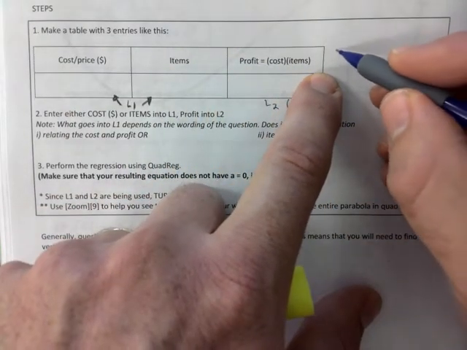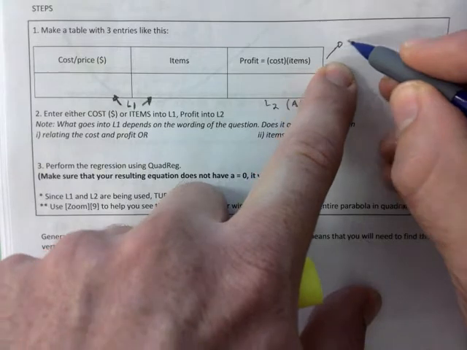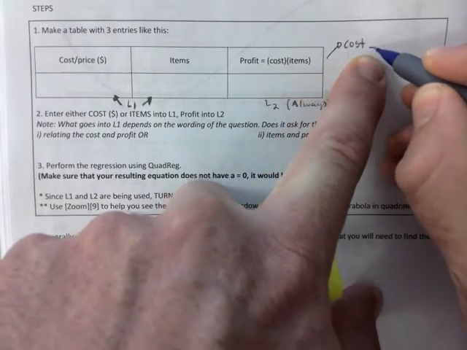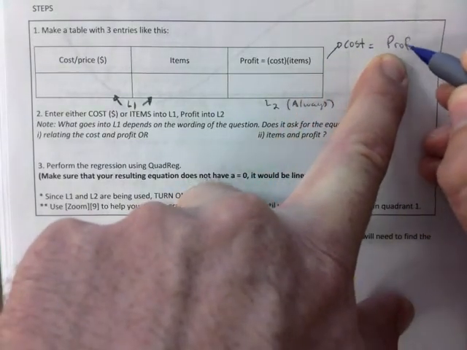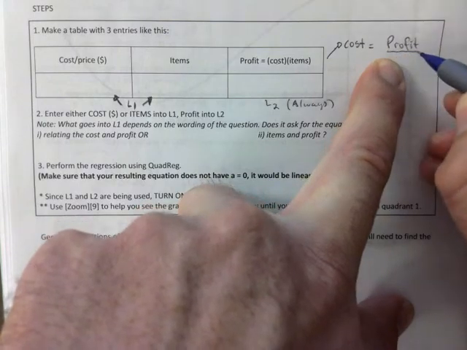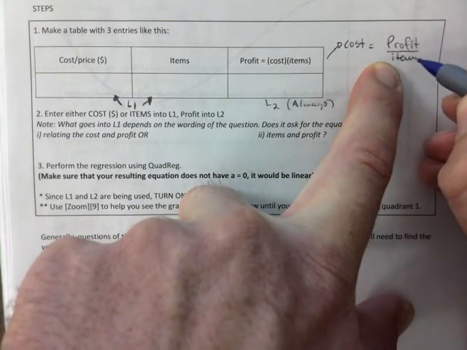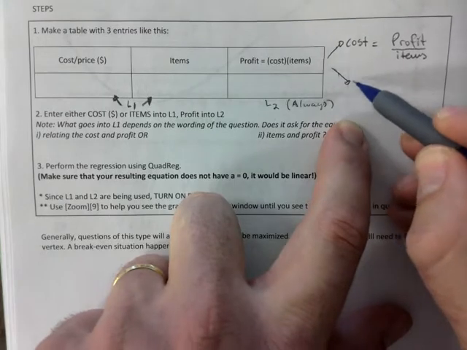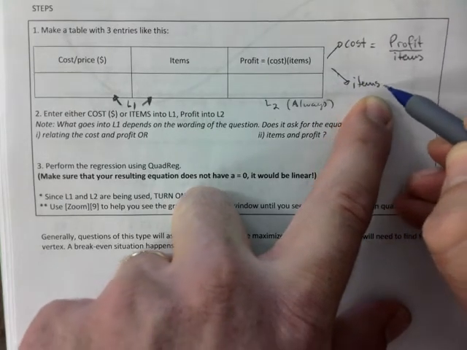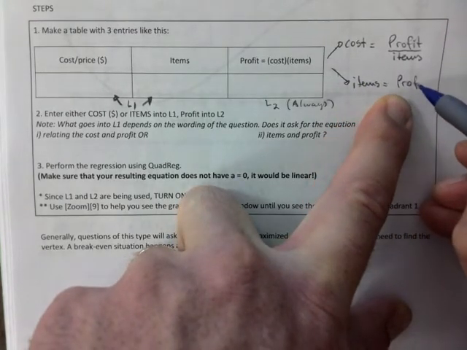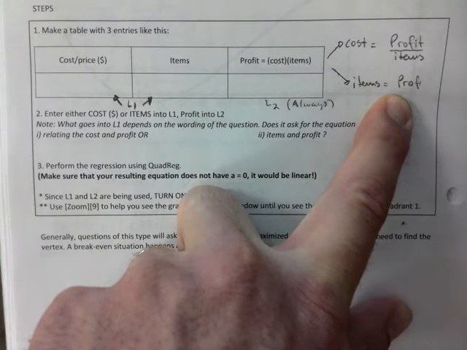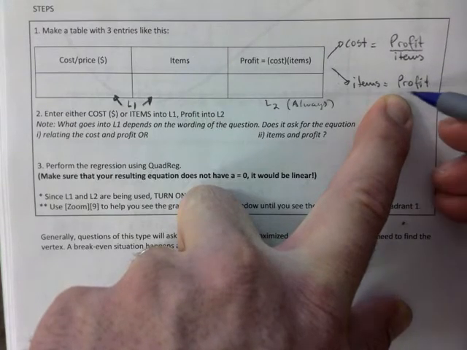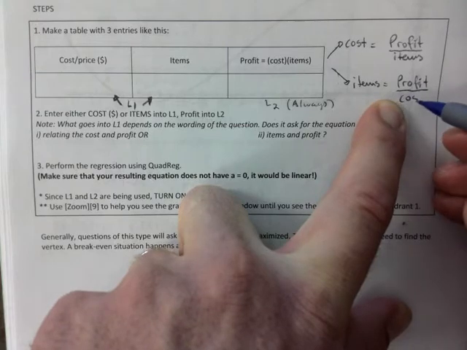Hence, to get the cost, we would just go profit divided by items. If you want the items sold, you just take profit divided by cost.